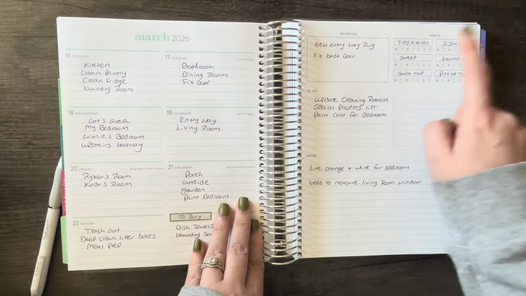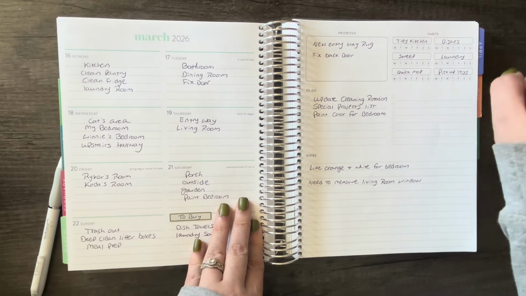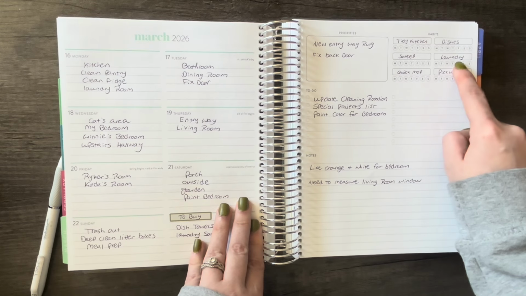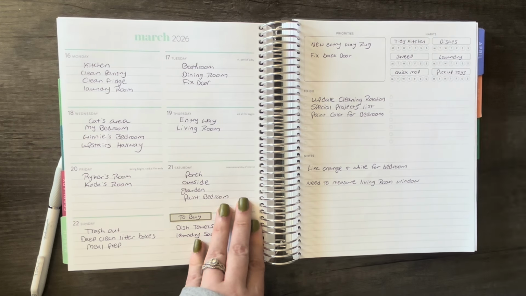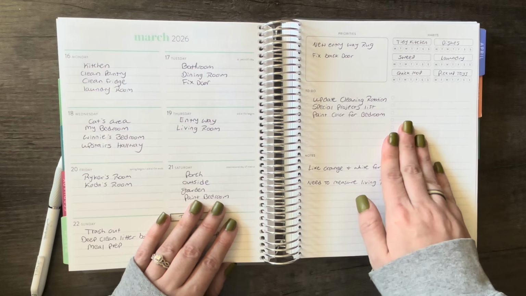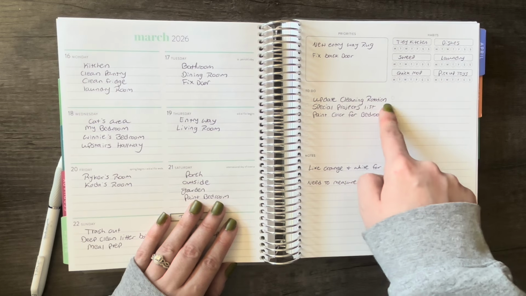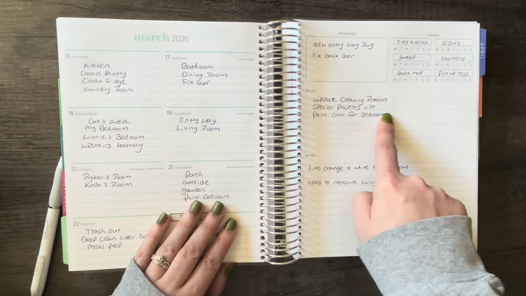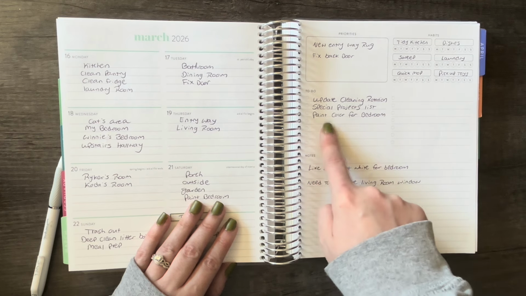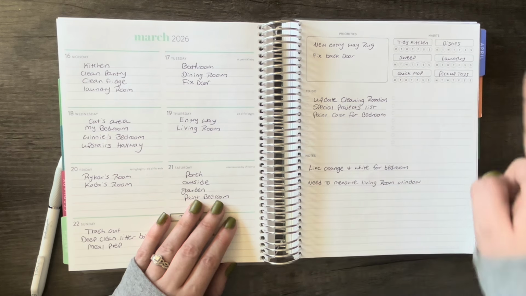So tidy up the kitchen, sweep the floors, quick mopping of the floors, do the dishes, do a load of laundry, and pick up toys. To do, I left it as a to-do section. Just put some things on here. This person wants to update their cleaning rotation, make a special projects list, and they have to pick a paint color for the bedroom.